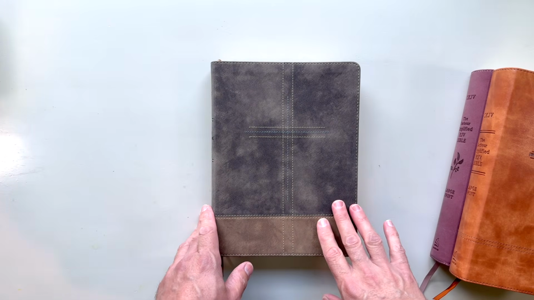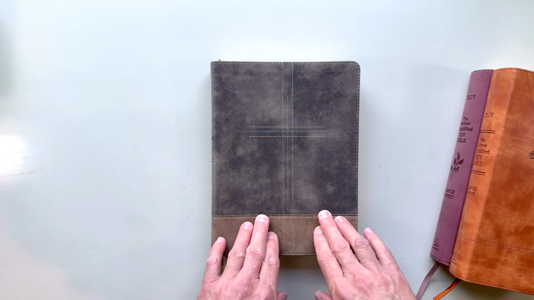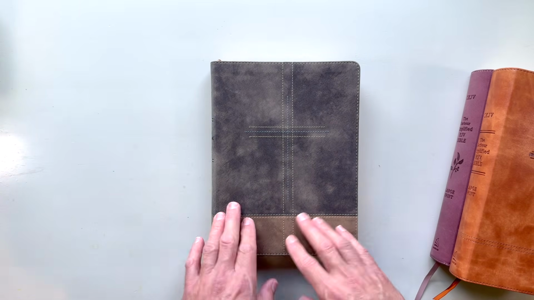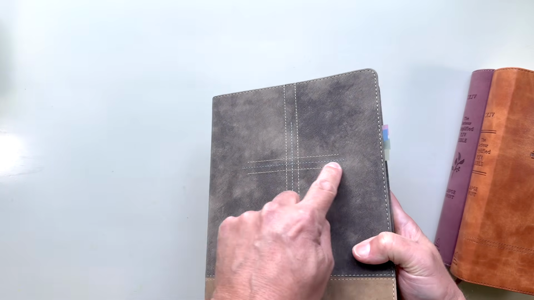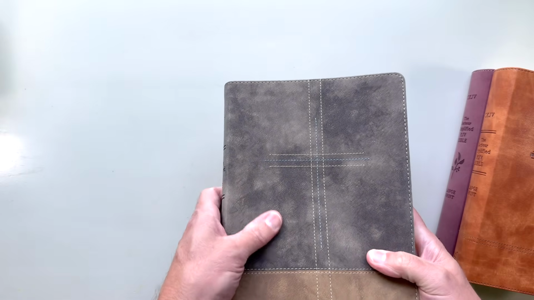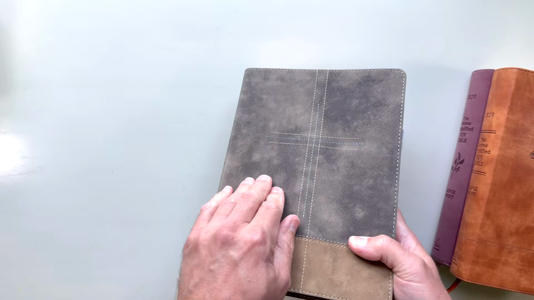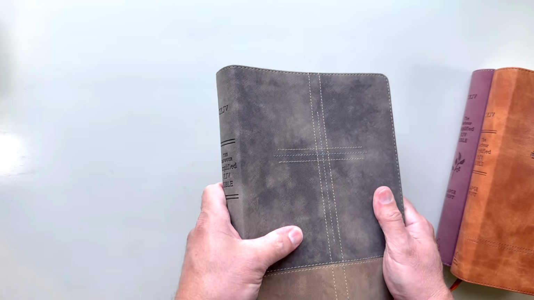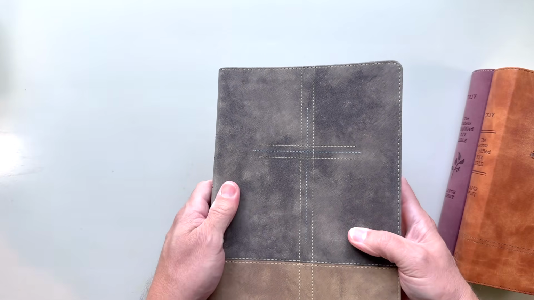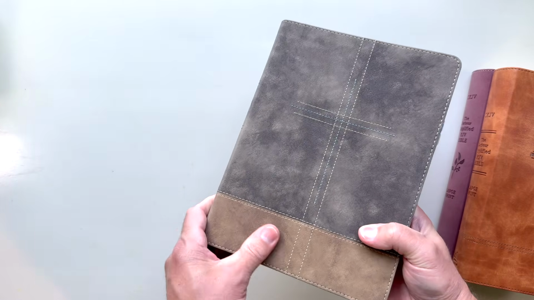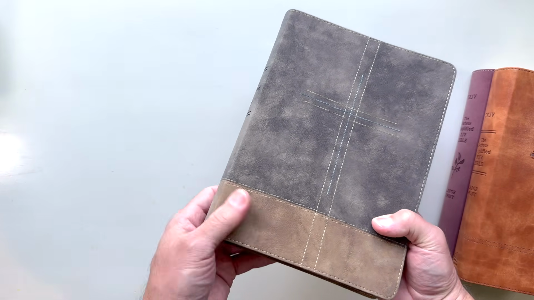So this is the cross. I like that. This is all stitched. Perimeter stitching, accent stitching, if you can see that. This has a blue accent stitching right there in the cross. Really pretty. I was asking my wife what this material feels like. I don't know, it's kind of a leathery feel, kind of like a boot leather feel to it. And then this down here has a kind of suede feel to it.